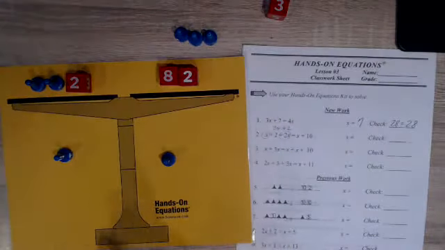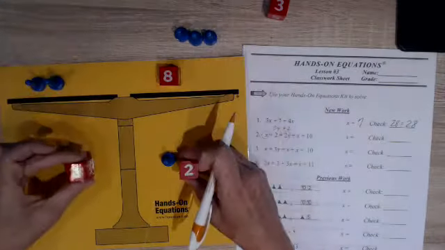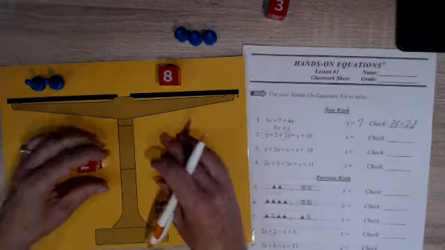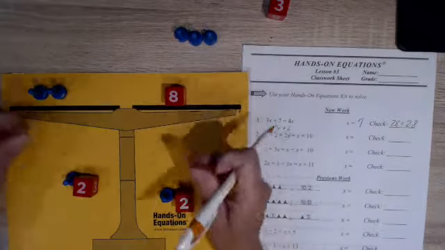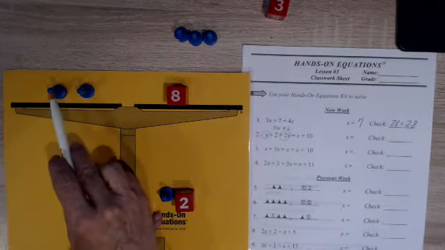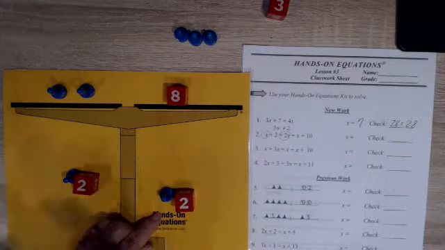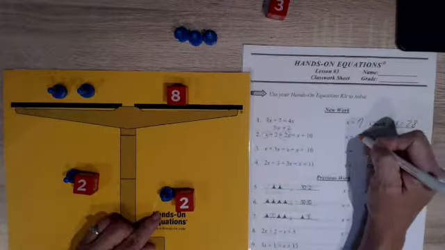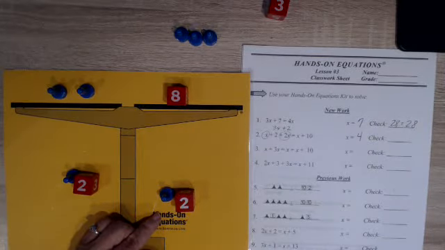So I took the pawns off before. I can take the 2's off too, all right? 2's off also. And now it's just really easy to see that each of these pawns must be 4 because they balance together. They balance out the 8. So I'm going to put a 4 here, okay?